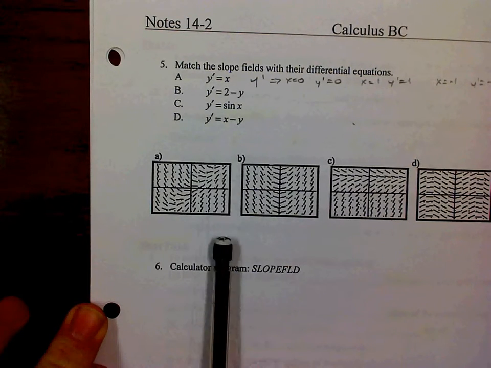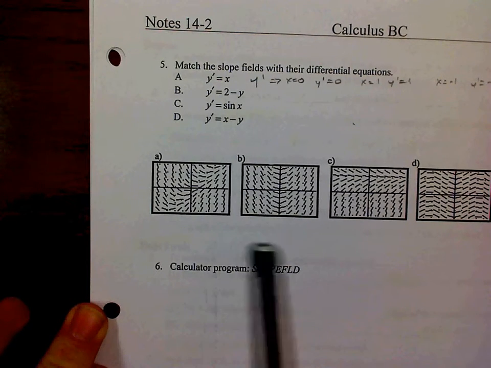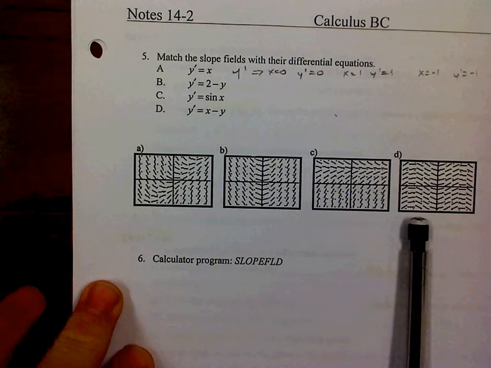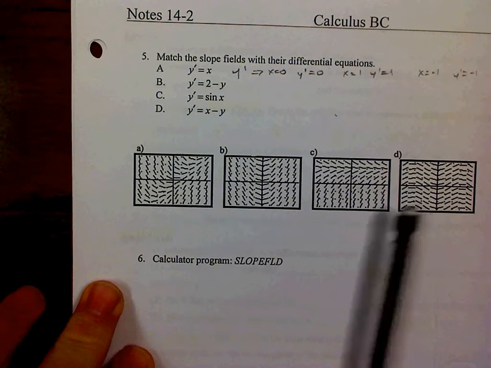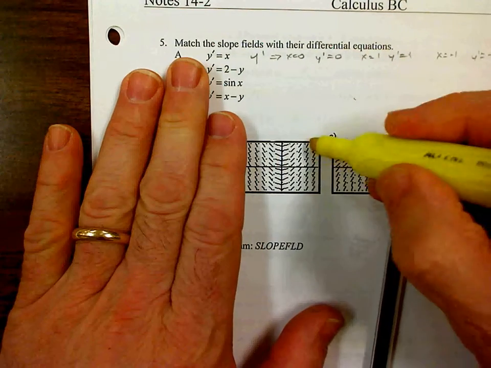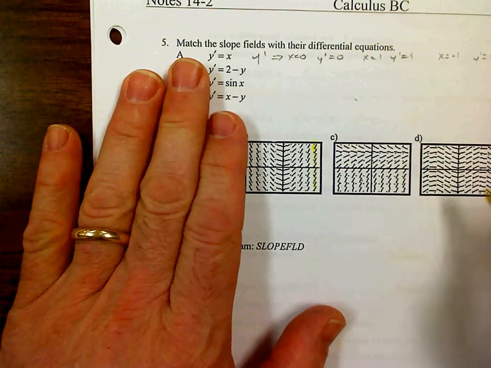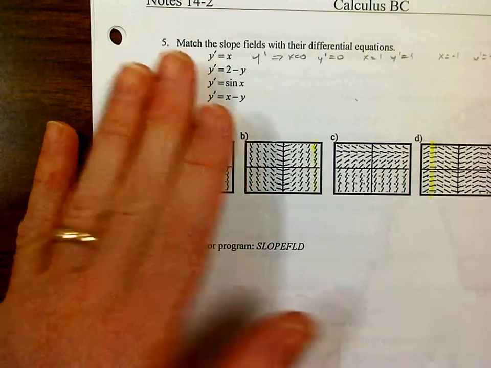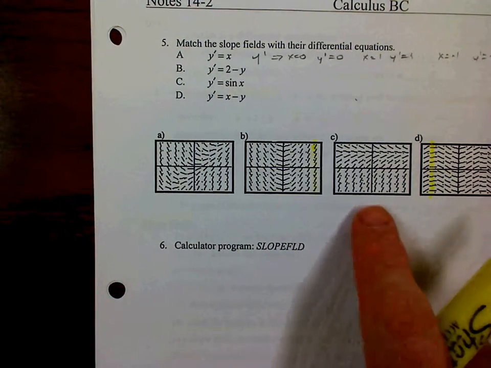Over here, you'll see that they do look the same. Same with this one. If I look at this particular value of x, all of those slopes look the same. This particular value of x, all of them look the same. Whereas this one, on that particular value of x, they're changing.